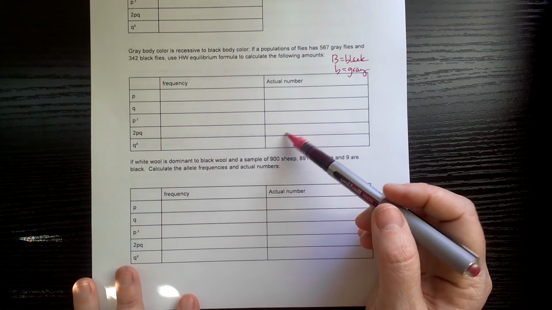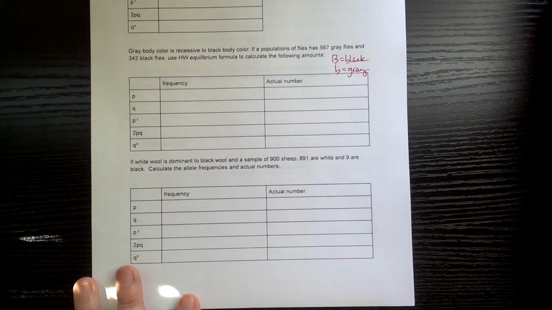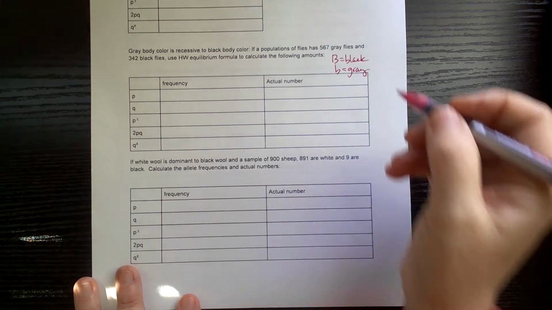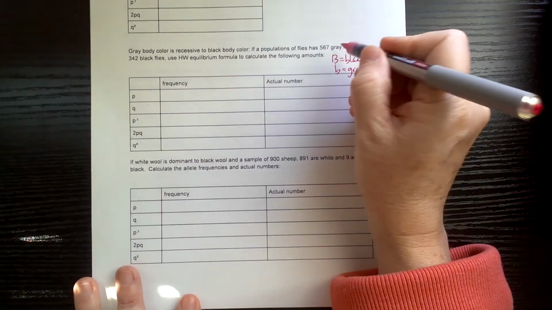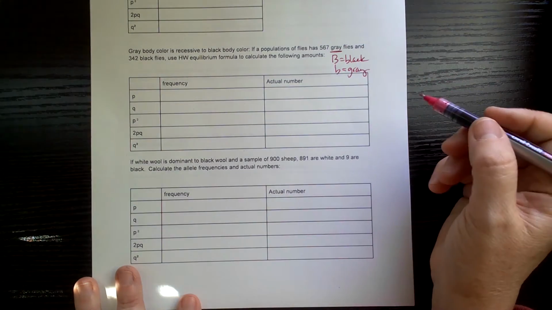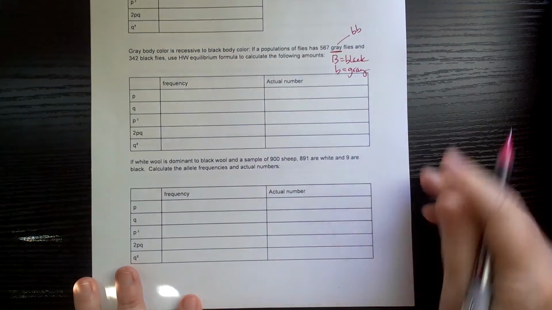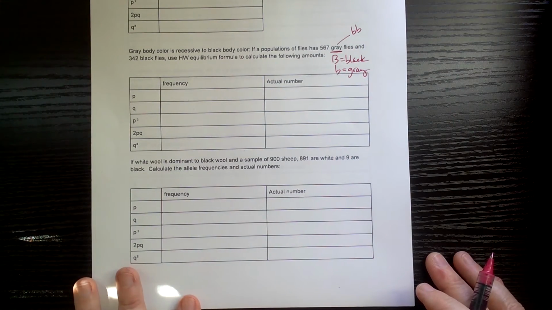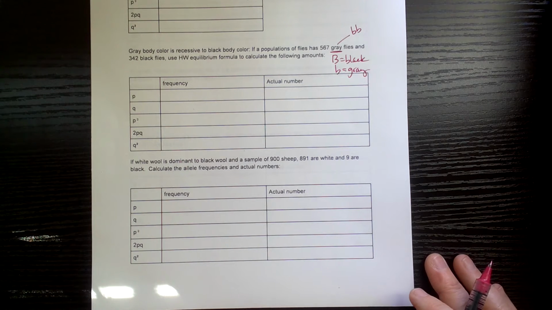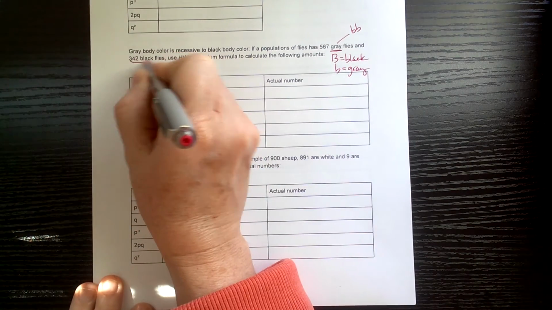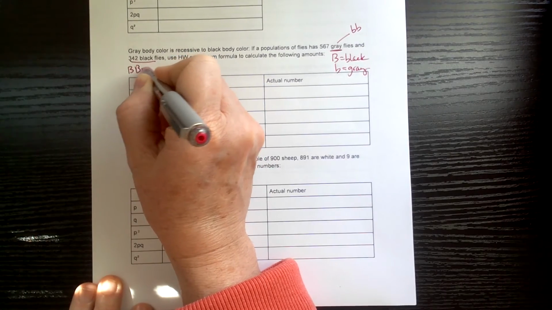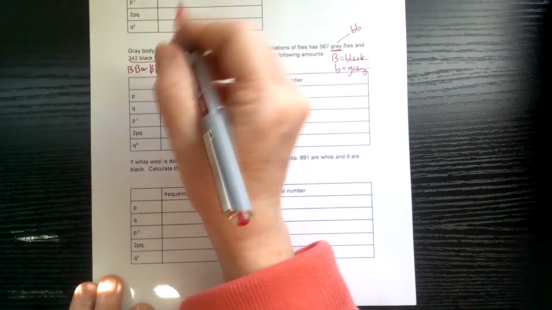Okay, so the only one we know for sure is the flies that are gray, okay? The flies that are gray, we know that they have to be homozygous recessive because black is the dominant trait, or the dominant allele. And therefore, if you have a big B, we don't know if these black flies here are big B or big B little b because they physically would look the same to us.